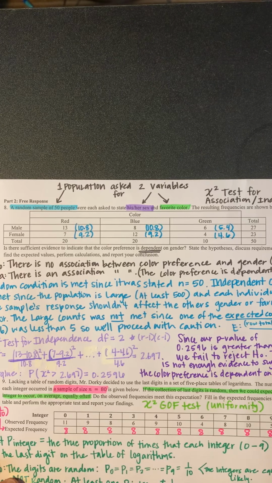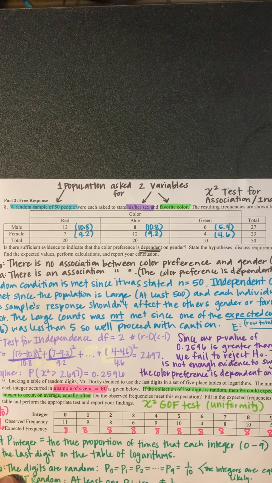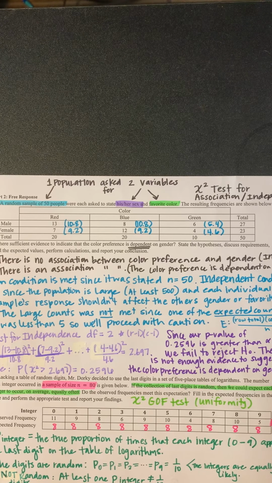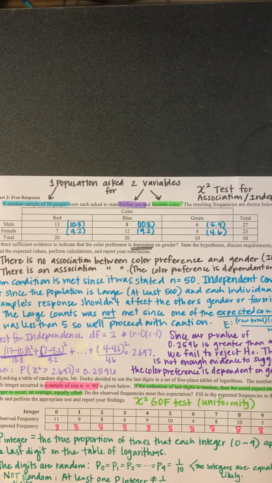So then you need to check all your conditions. The random condition should be met. Independence condition is also met. Our law of large counts is met. Explain all those in detail. The large counts was not met.